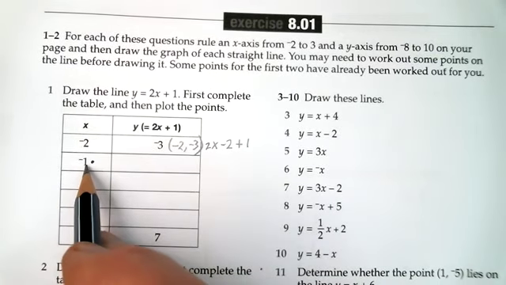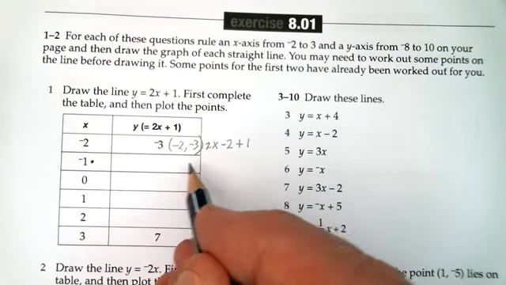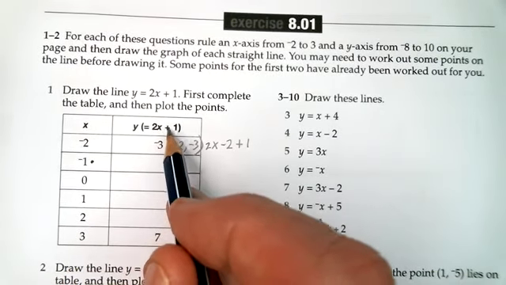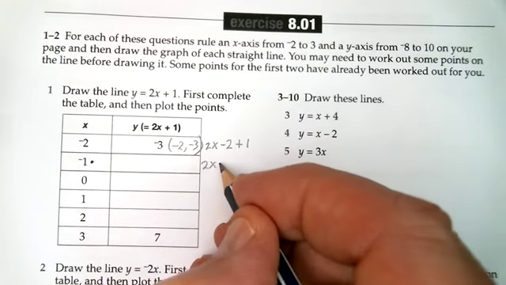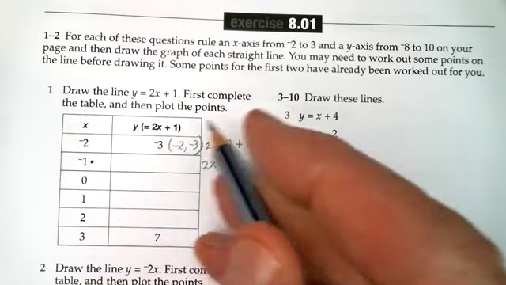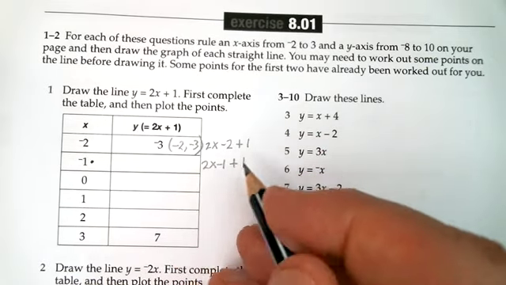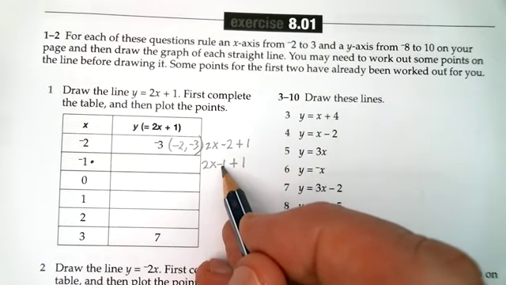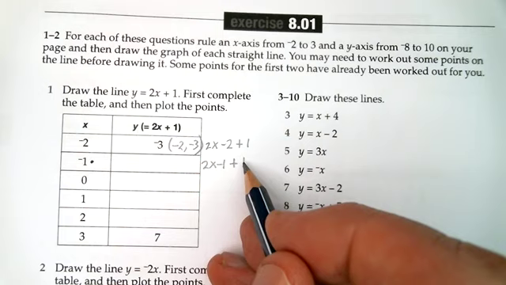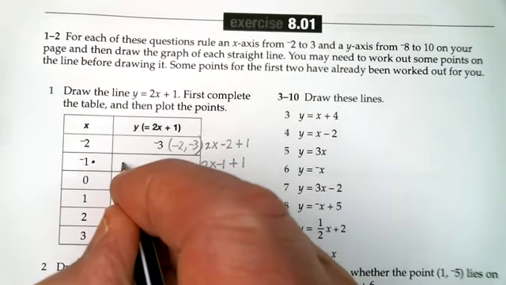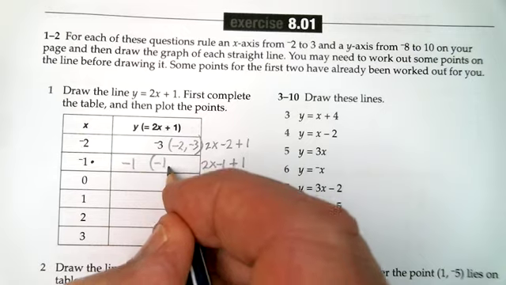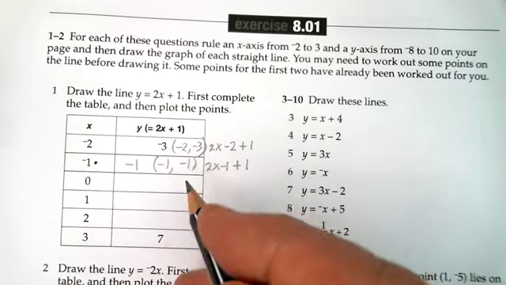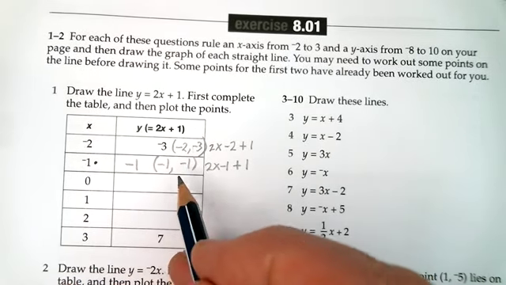Let's have a look at this next one. So I'm going to write y is equal to 2 times x plus 1. That's 2 times x. What's the value of x? -1 plus 1. So 2 times -1 is -2. Plus 1 is -1. So I'll put a -1 here. And now I've got my coordinate. I've got -1, -1.